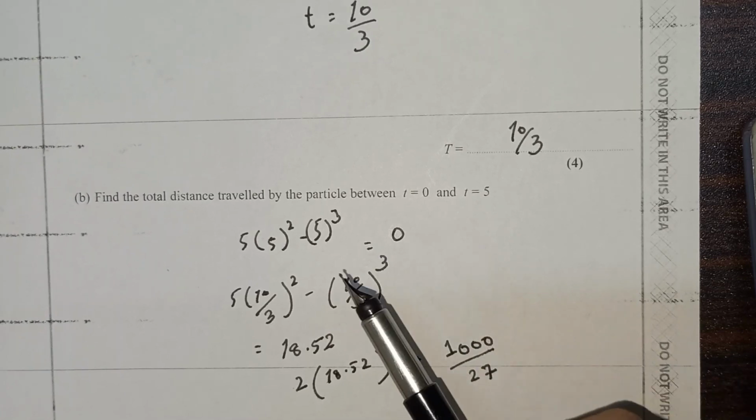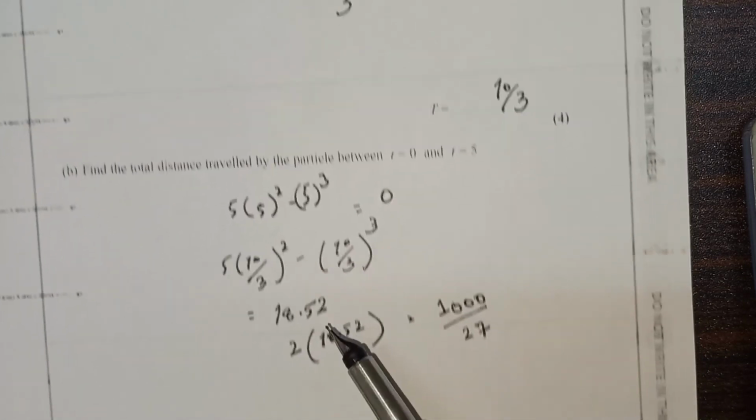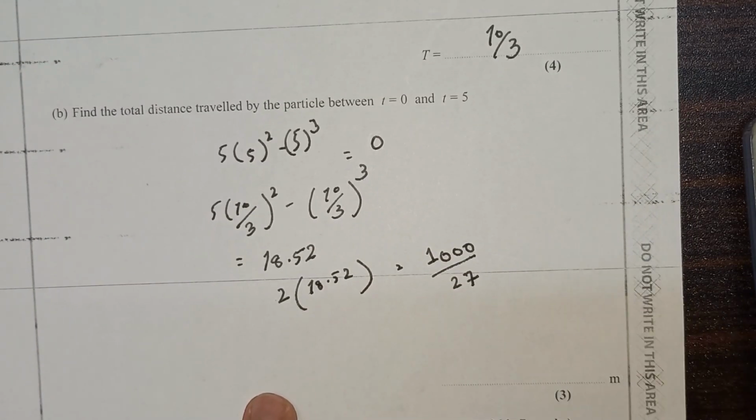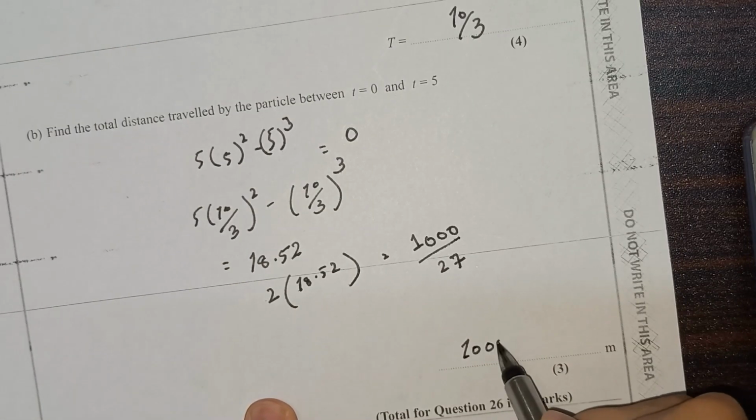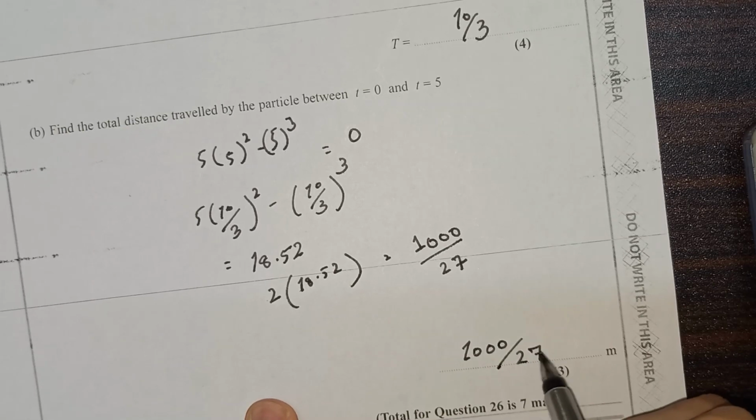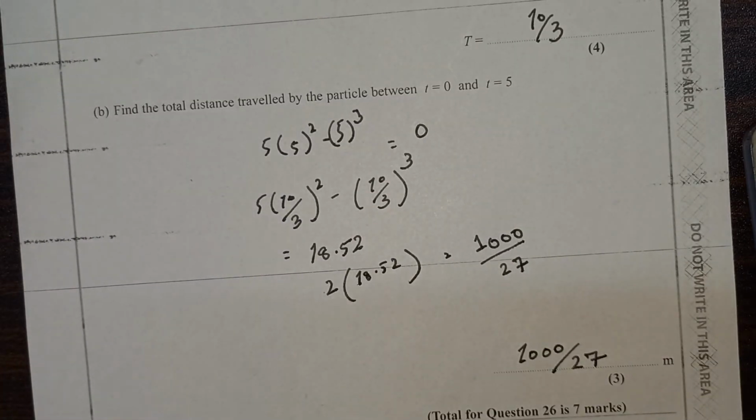It means it came back to its original position as well. So we will multiply the distance by 2, and over here we can write it in fractions. This is the total distance traveled. Okay, we're done with the paper 2021 mathematics.